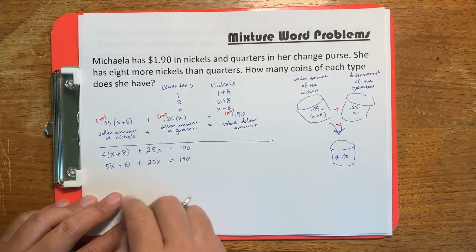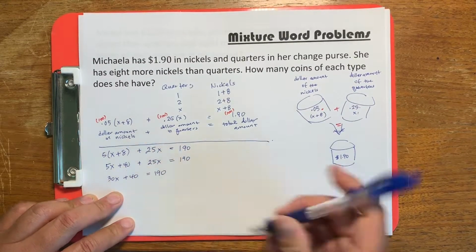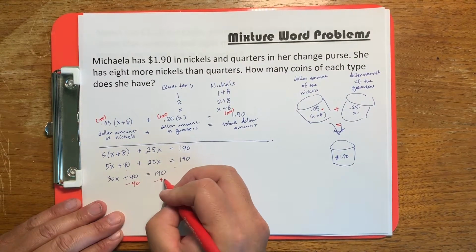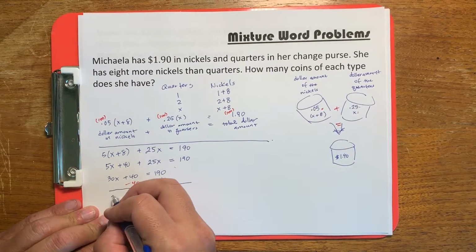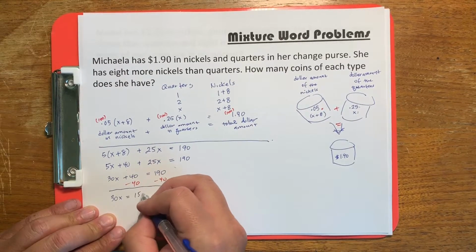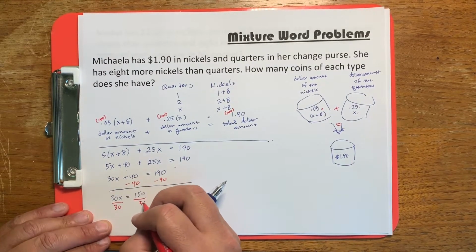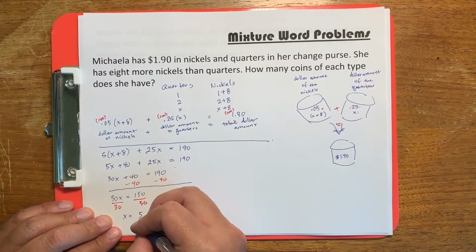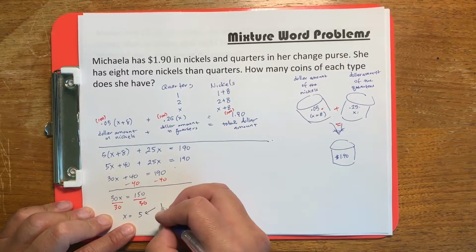Then when I combine like terms, I'll get 30x plus 40 is equal to 190. Then we want to subtract 40 from both sides. I get 30x is equal to 150. Then when we divide both sides by 30, we get x is equal to 5. X is equal to 5, and this is the number of quarters.